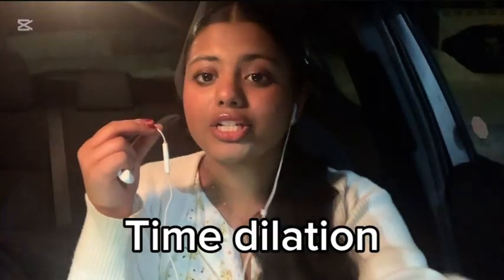Scientifically, time dilation is the slowing of time as perceived by one observer compared to another, depending on their relative motions or positions in a gravitational field. Keep that in your head, because time dilation is a recurring theme in both of these theories, and it is why we think that time travel into the future is possible.